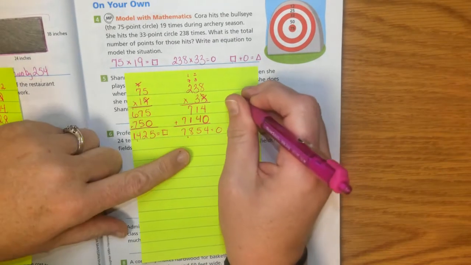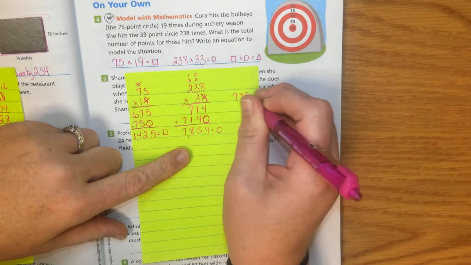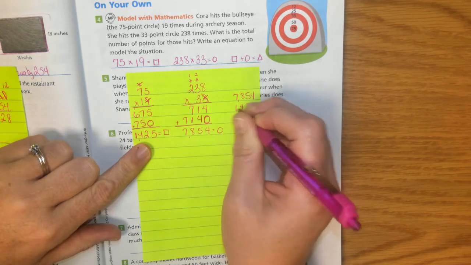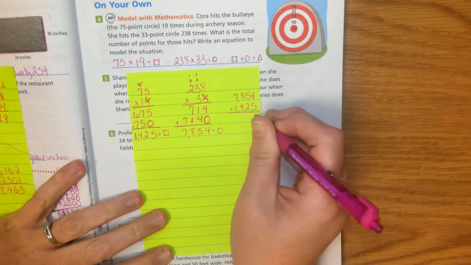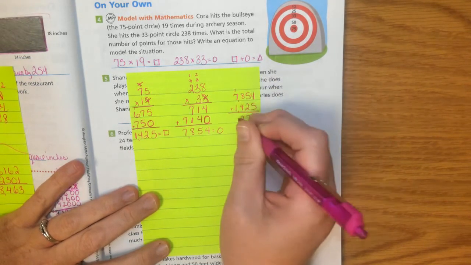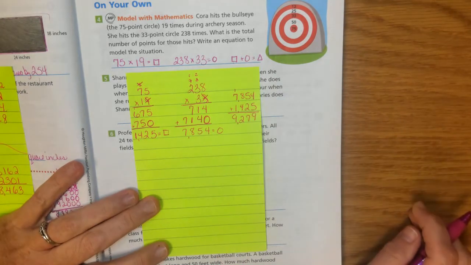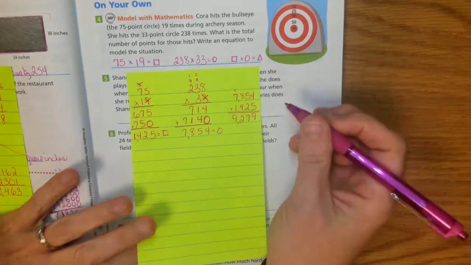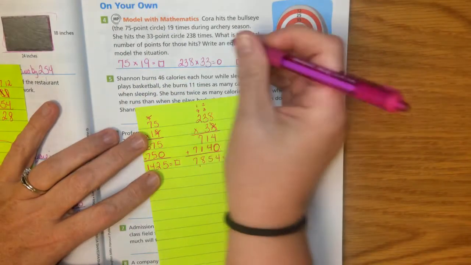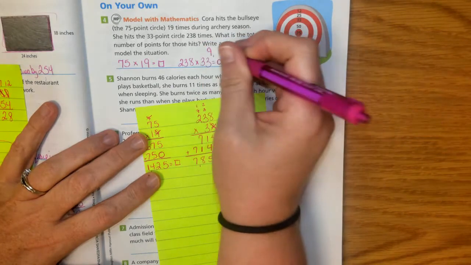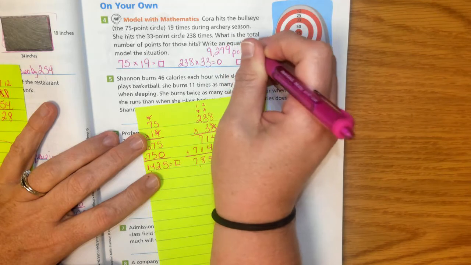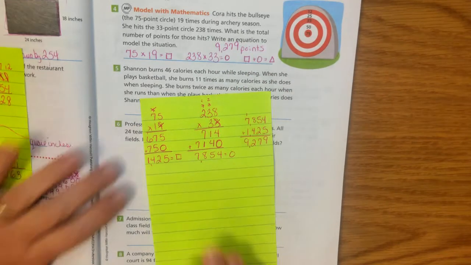So I need to add 7,854 and 1,425. 4 plus 5 is 9, 5 plus 2 is 7, 8 plus 4 is 12, and we've got a 9. So the triangle equals, so our answer would be 9,279 points. That's how much Cora hit.